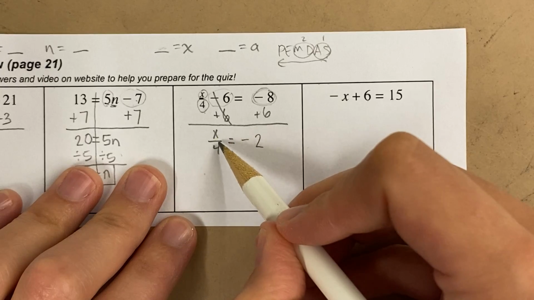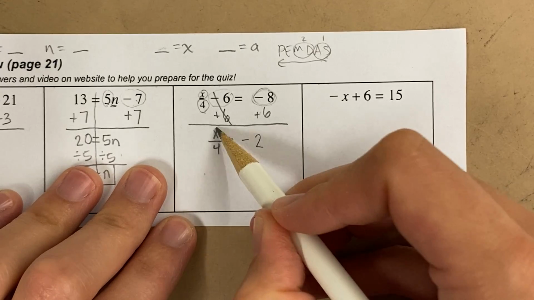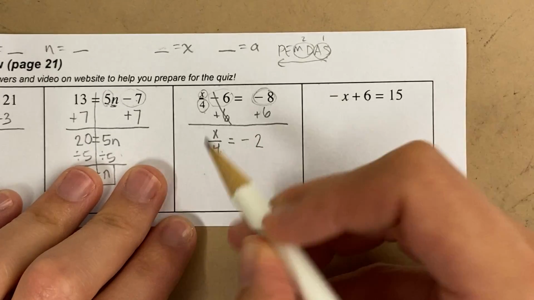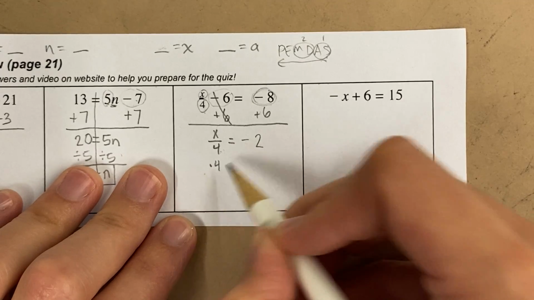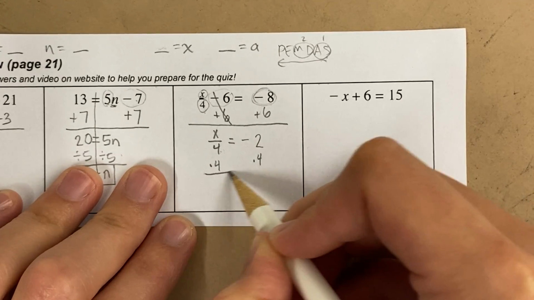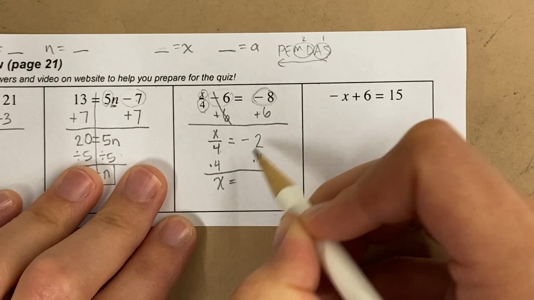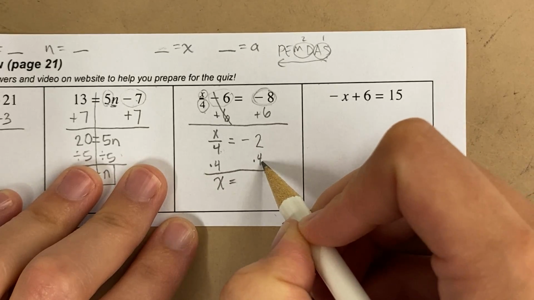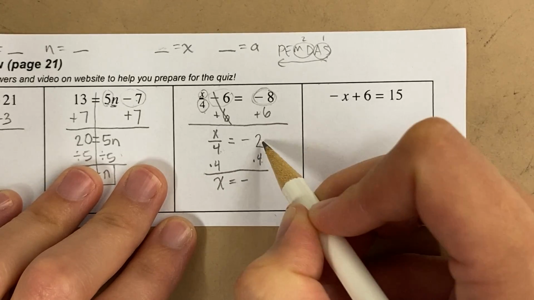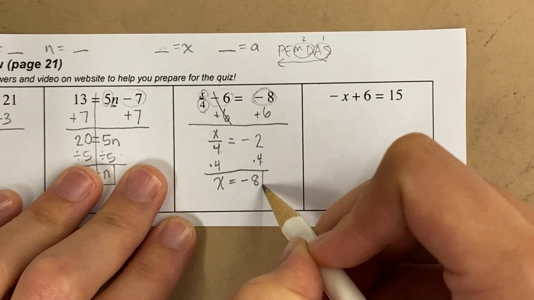This says x divided by 4. X divided by 4. So I'm going to do the opposite of dividing, which is multiplying. This says negative 2 times 4. So negative times positive is negative, and 2 times 4 is 8.